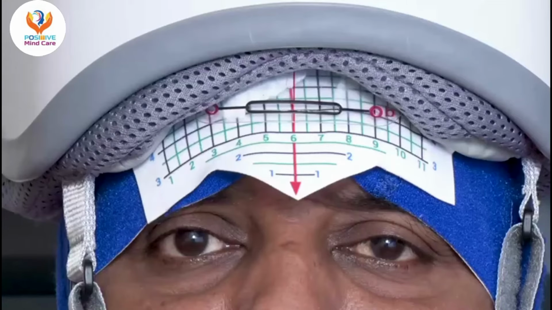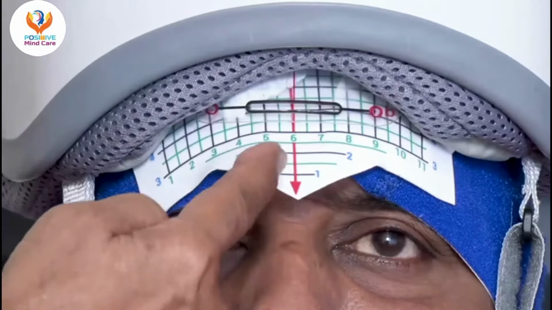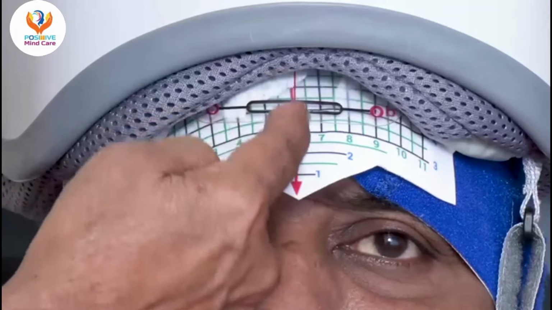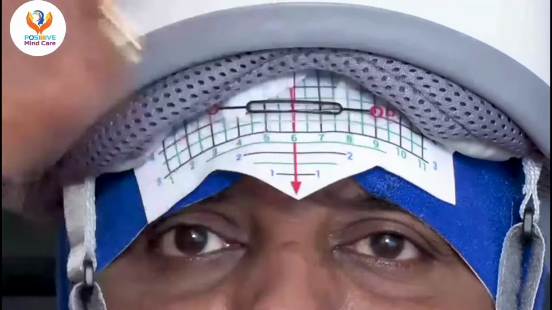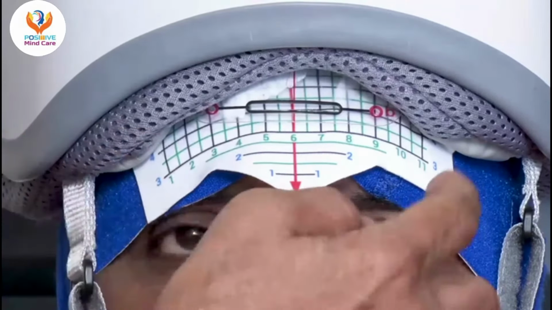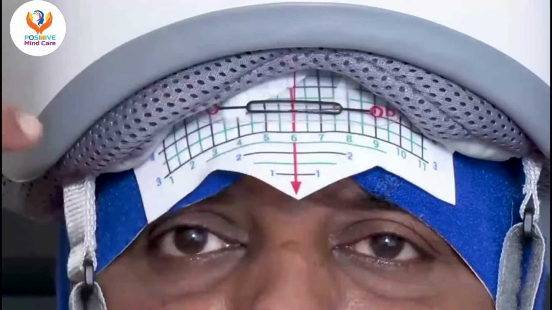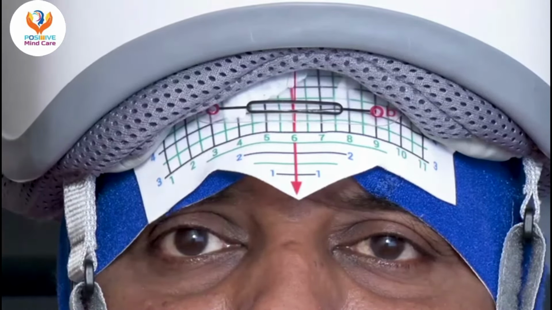From the motor threshold area, we will come 4 points down, 4 lines down. If you observe here closely, now on the grid, you see the 3 points. One is the central red mark, which is in sync with the red mark of the helmet. If you see here, 2 small round red circles. On the right side, it is at the point 3. On the left side, it's at the point 9. And then above, it is at the level 4. That means on the right side, the helmet is positioned at 3-4. On the left side, it is positioned at 9-4.